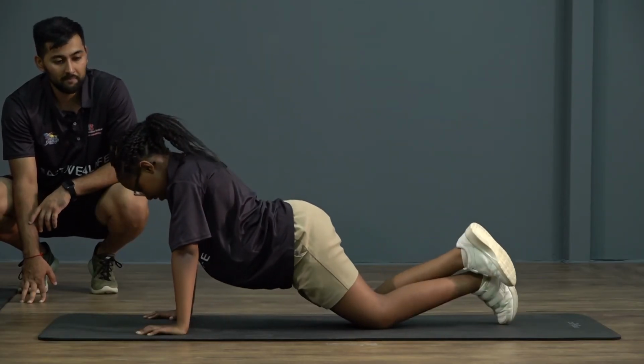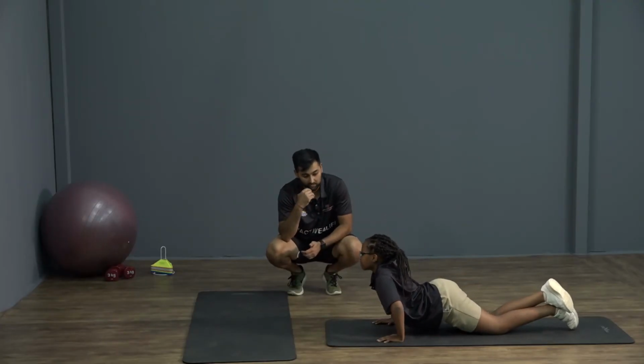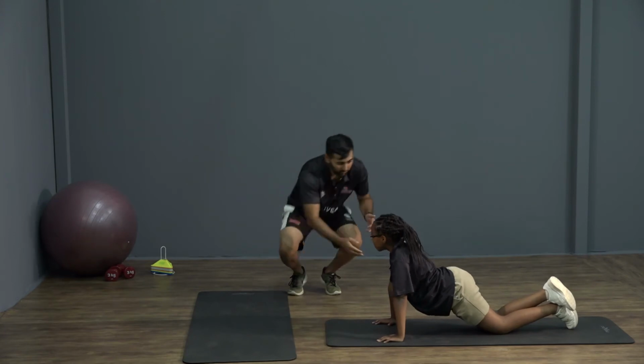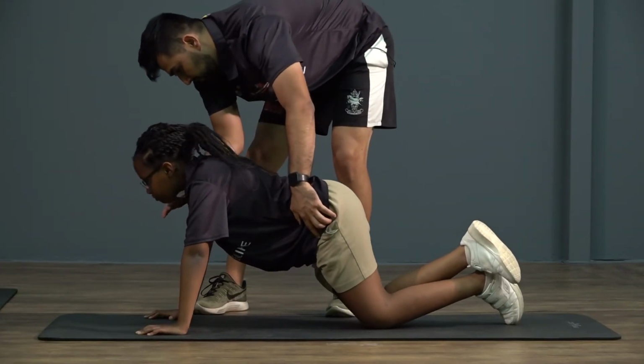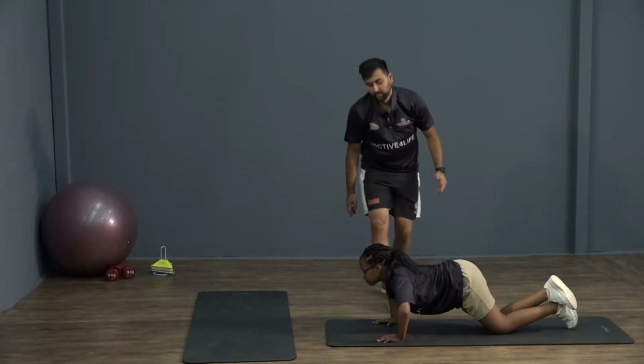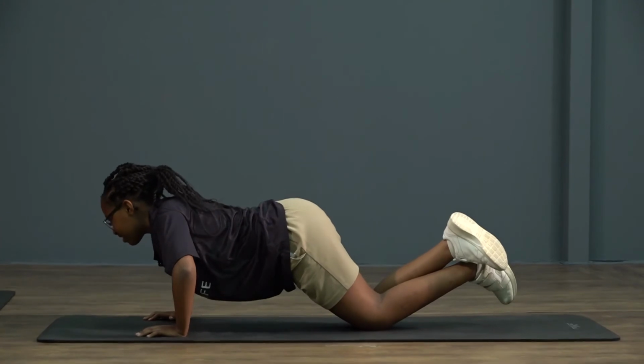Masinda, if you look at me, when you're going down, keep that chin up so you can get oxygen into your lungs. All right, so keep that bum up. All you're doing here is just lifting that. That's all you're doing. Now go down. There we go. All right, guys, I will show you the advanced push-up.